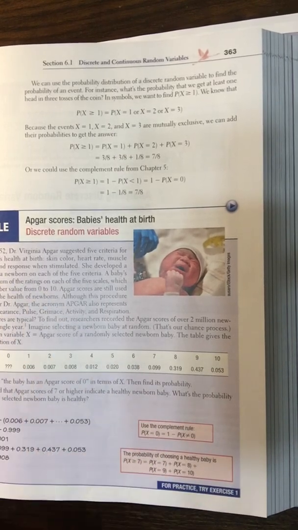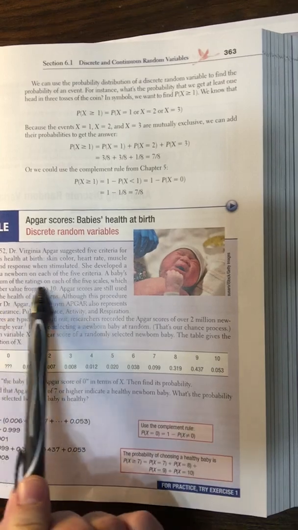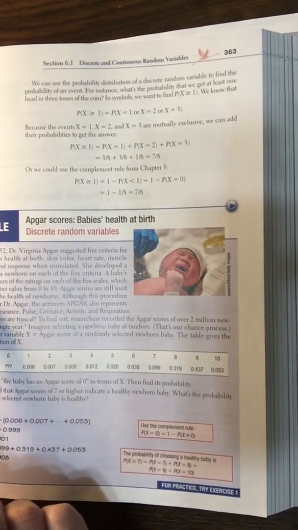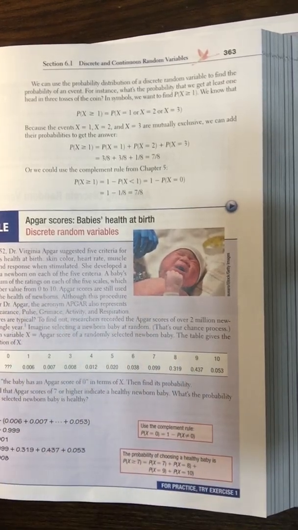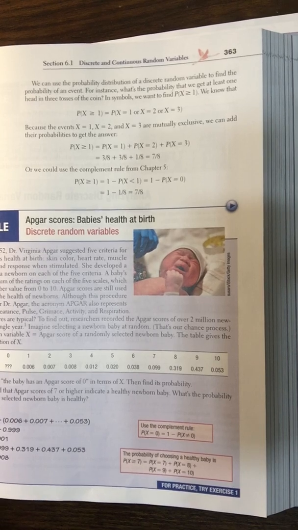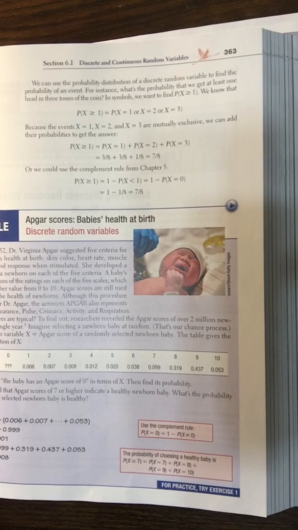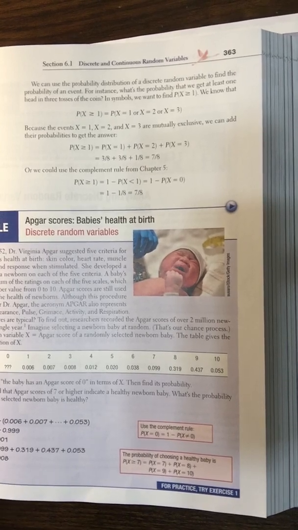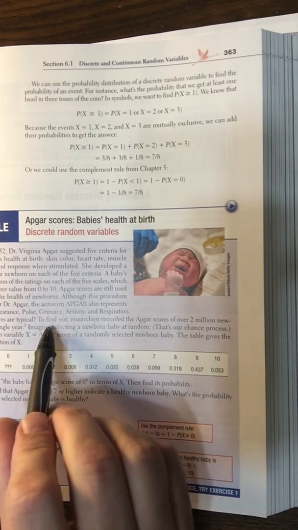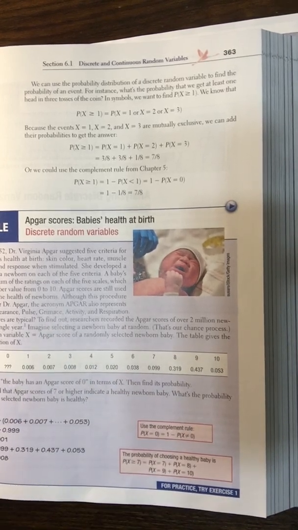0 times 5 is 0. A baby's APGAR score is the sum of the ratings for each of the 5 scales, which gives a whole number from 0 to 10. APGAR scores are still used today to evaluate the health of newborns. 1952, that's a long time ago. Although this procedure was later named for Dr. Apgar, the acronym APGAR also represents the 5 scales: appearance, pulse, grimace, activity, and respiration.